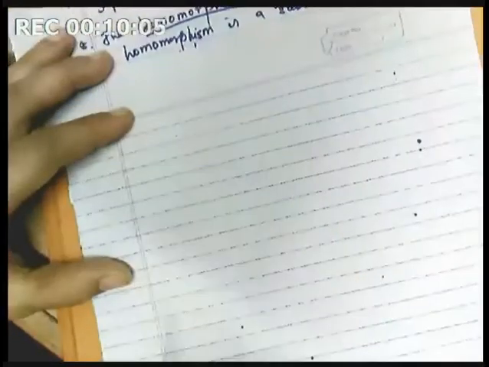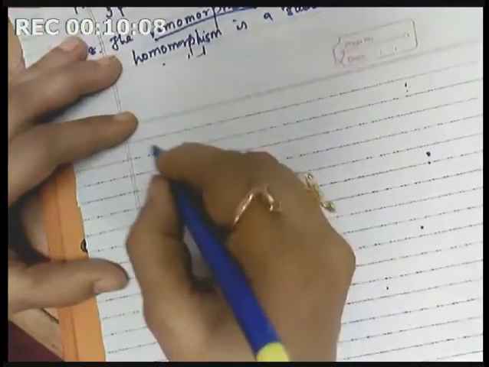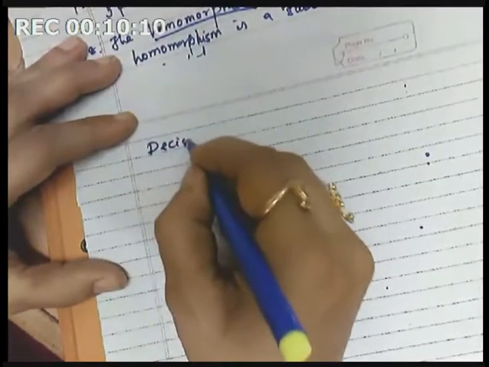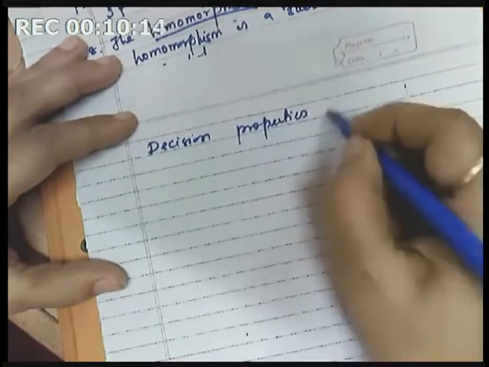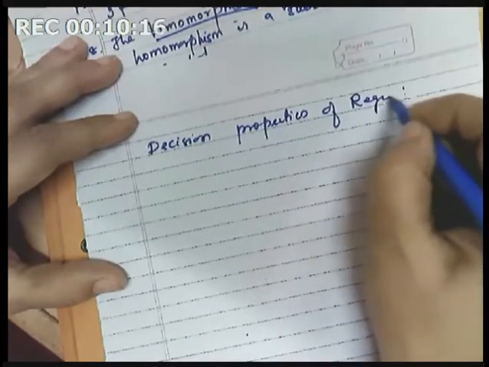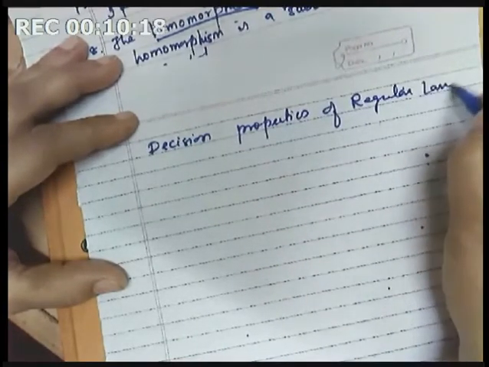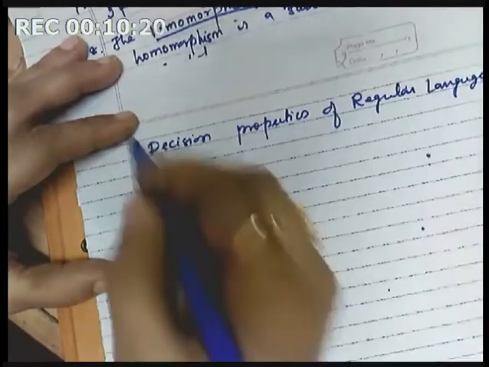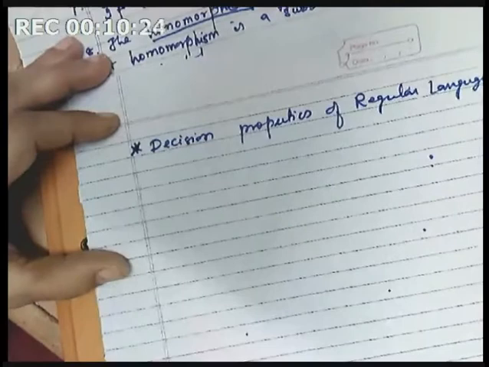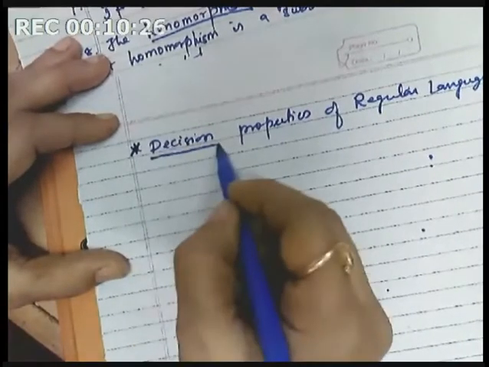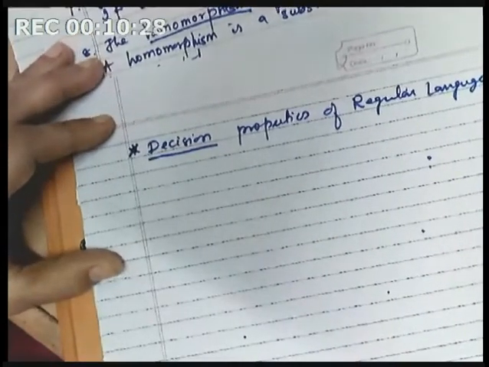Now we are discussing the next point, the decision properties of regular languages or regular sets. Why are these properties called decision properties? As its name suggests, decision.